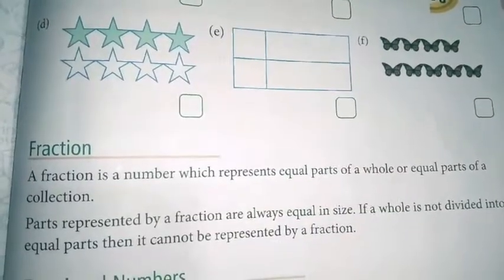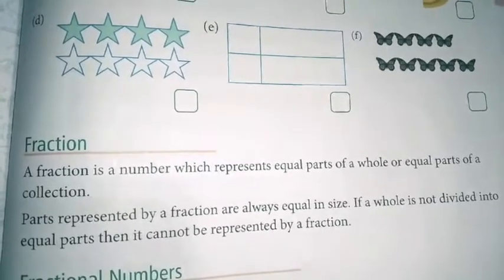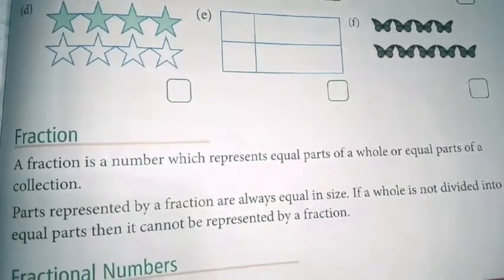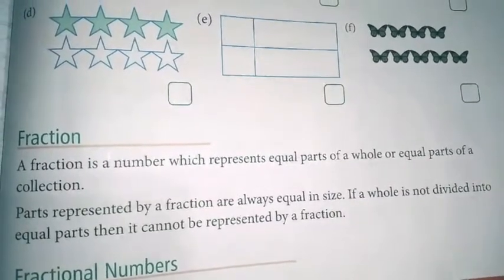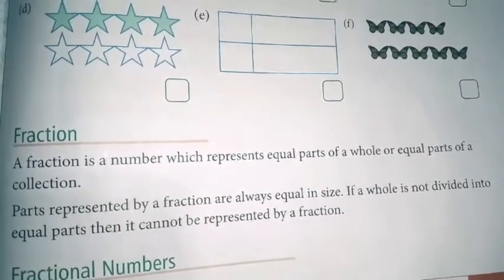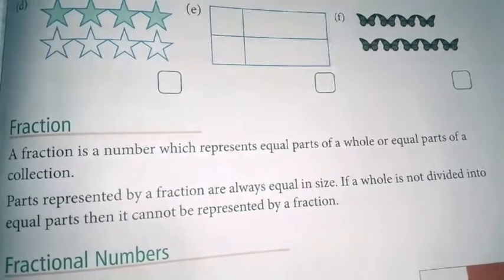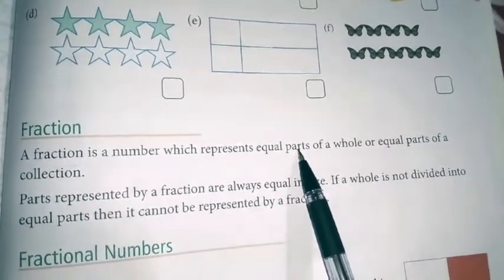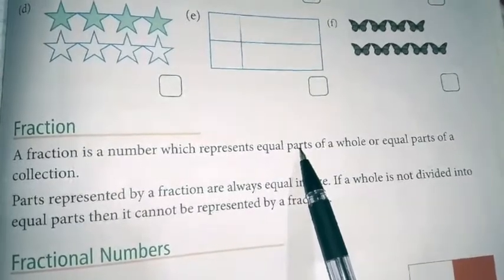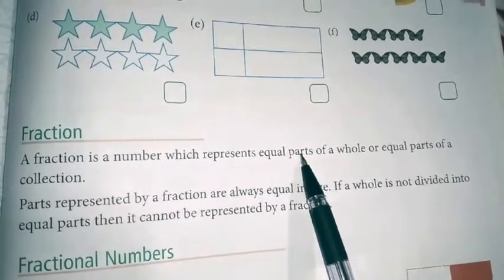Now, what is a fraction? A fraction is a number which represents equal parts of a whole or equal parts of a collection. You see the term equal parts. A fraction is incomplete if it doesn't have equal parts.